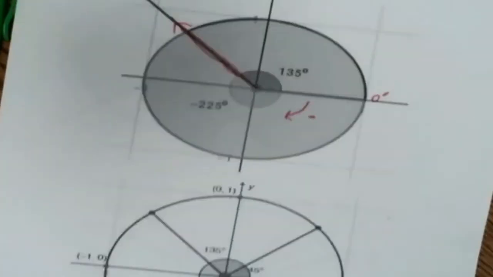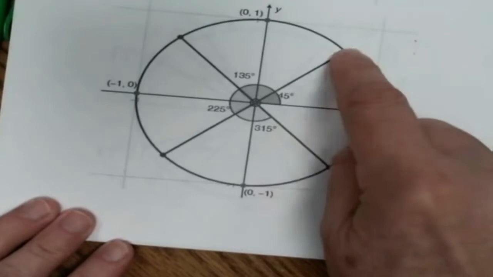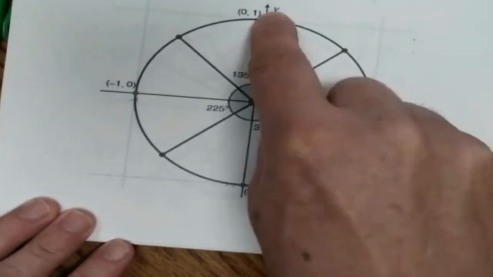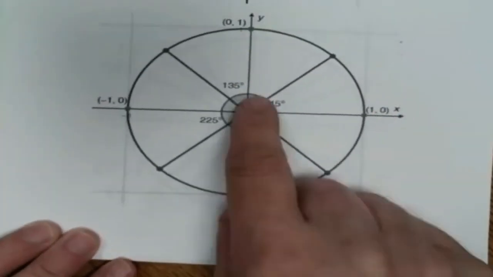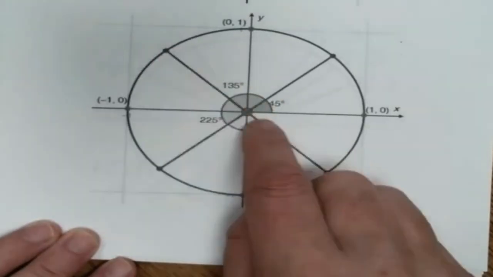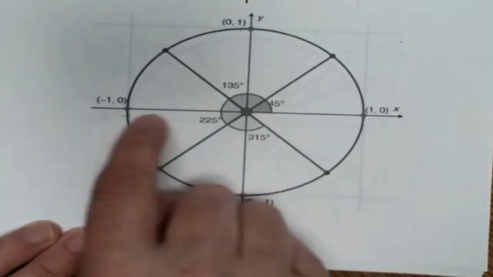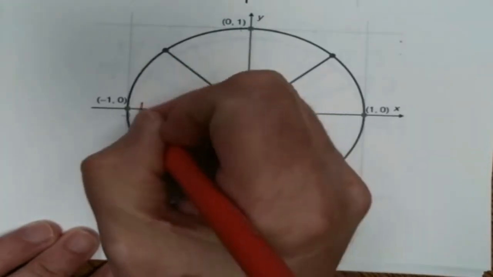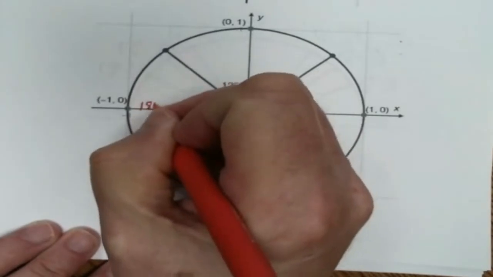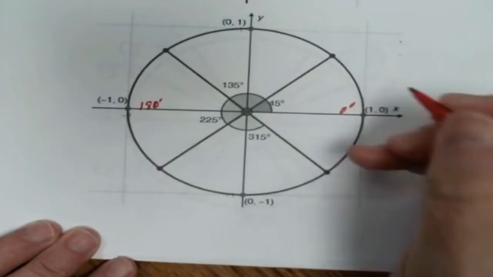All right, so let's look at the 45 degrees. At 45 degrees, and then of course up and down is 90 degrees. Add another 45 onto the 90, and you get the 135. Add another 45 degrees, and it gets you right here, which is 180 degrees from our 0 degrees over here.